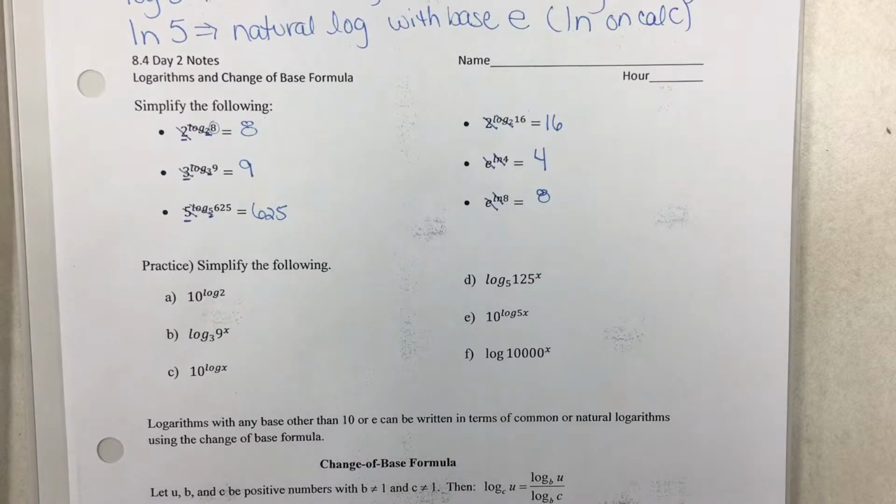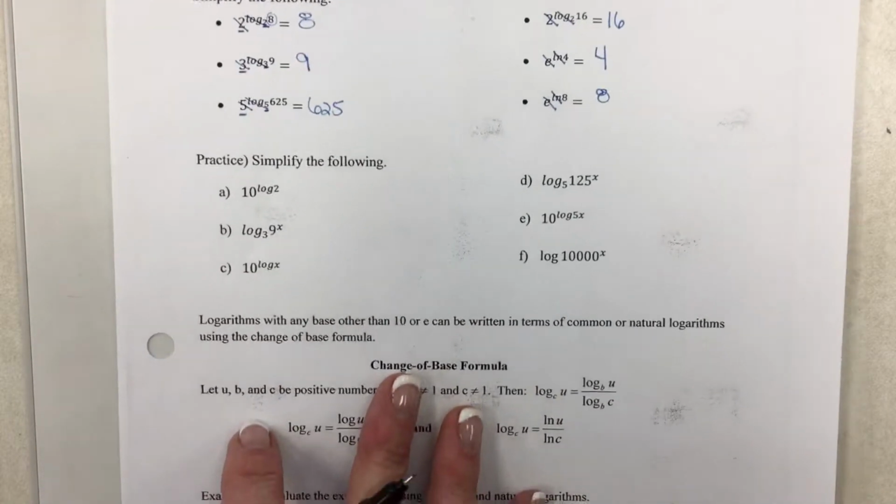Okay, second section. What if it's not written quite so nicely for us, though?